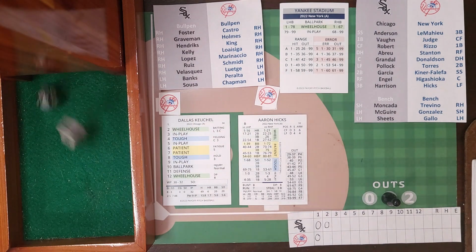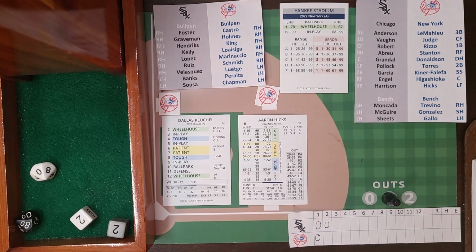Second and third. Keuchel, 4 is tough, 80. Tough 80 is going to be a fly to center, and since it's tough, you're going to lose 2 from the run rating of the guy on third, and that is Kiner-Falefa. He runs at 8, drops him to a 6. So we'll see if he can score, because the center fielder arm is horrible in Lewis Robert. He's a 10. So let's look at the chart and take a look at what it says on these fly ball advances.